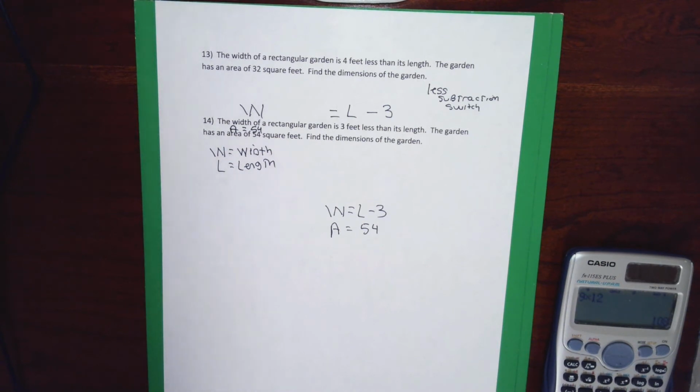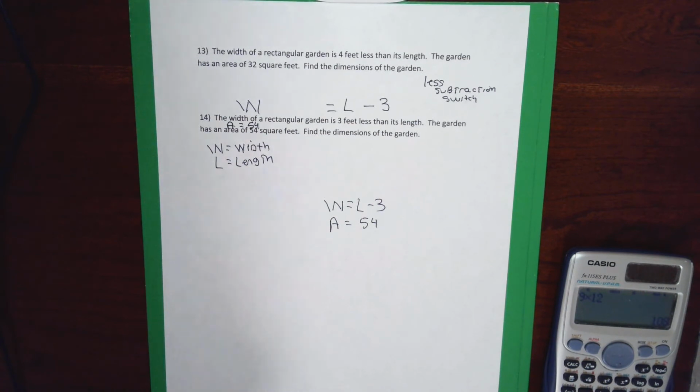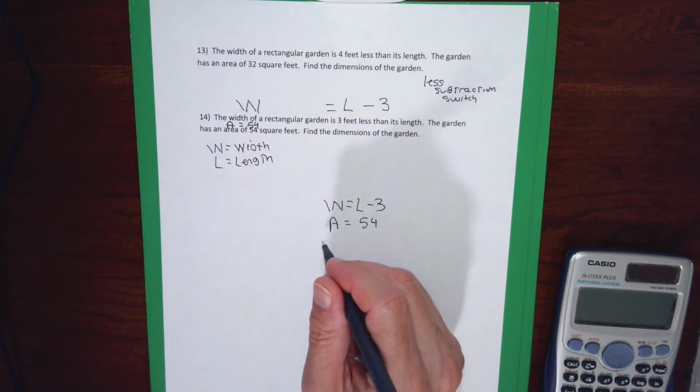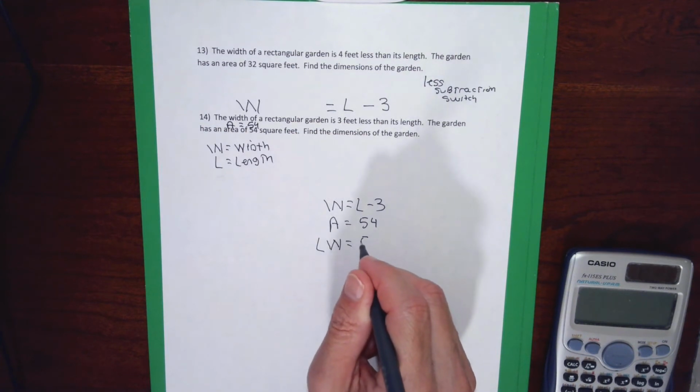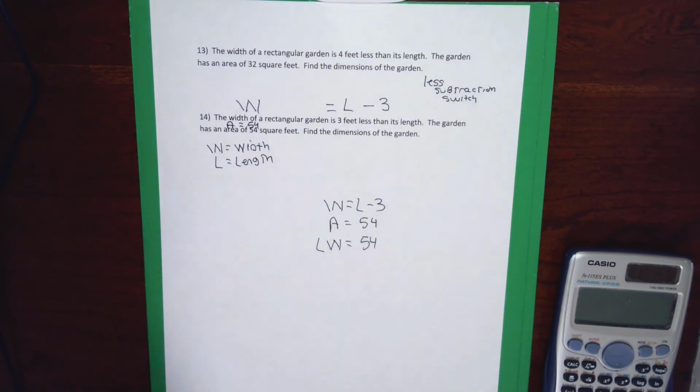This is a problem. Sometimes when problems are written, they're not written with algebra students in mind, and you have to start understanding without the keywords how to create an equation. So again, I can't use the A because it doesn't have the variables that I need, and I know that area is length times width.